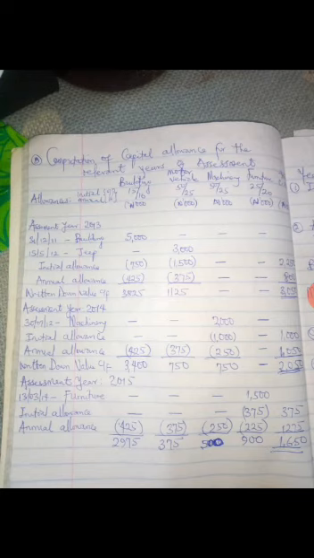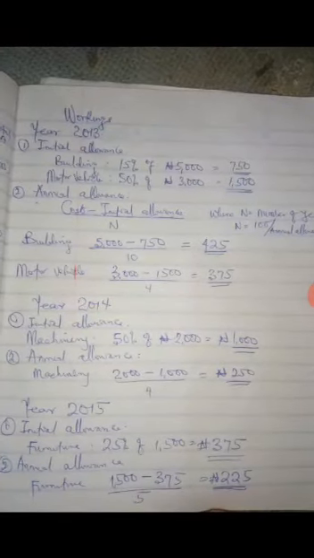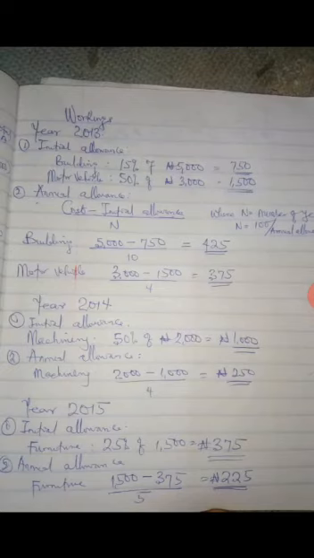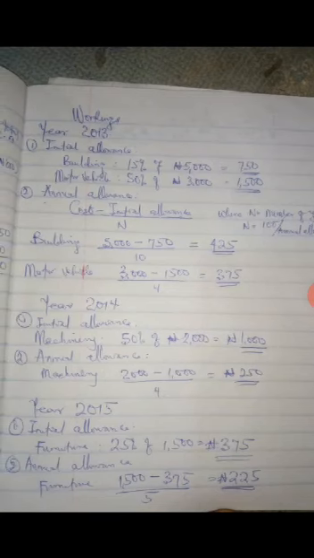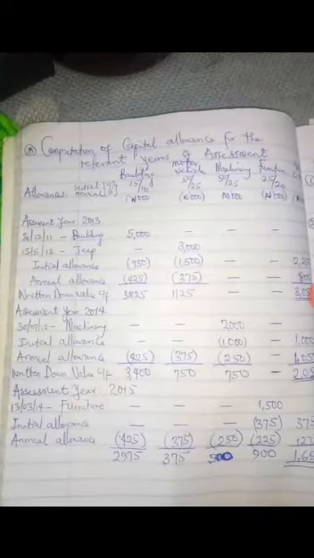In 2013, we are taking for 2013. 2014, we do the same. 2015, we do the same, down till the 10th year. So it's on that premise that we are now coming down here. The cost for building is 5,000, and the 750 is the one calculated as initial allowance. Divide by 10. When you do the computation in your calculator, you have 425 naira. So you come in here and write your 425.